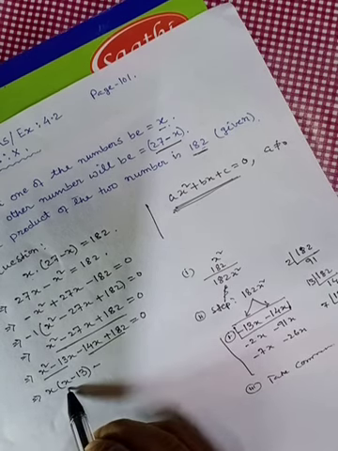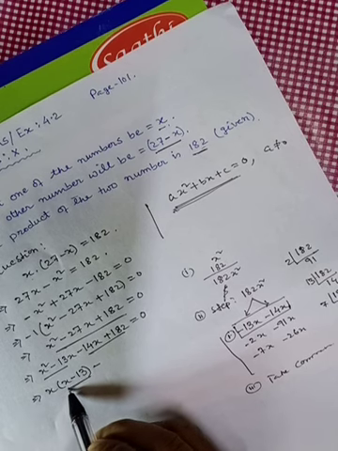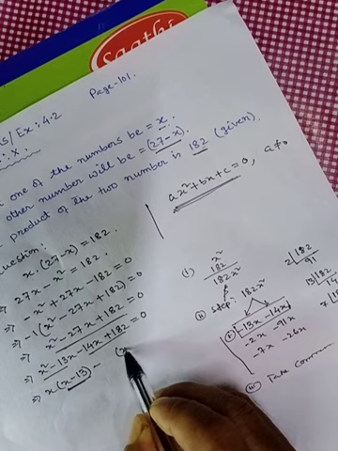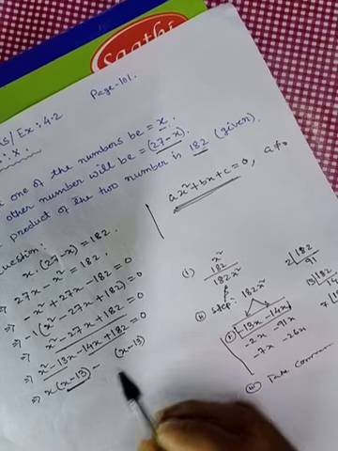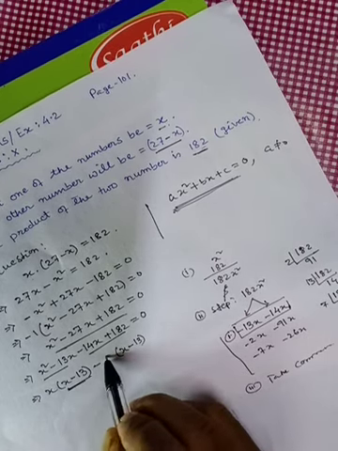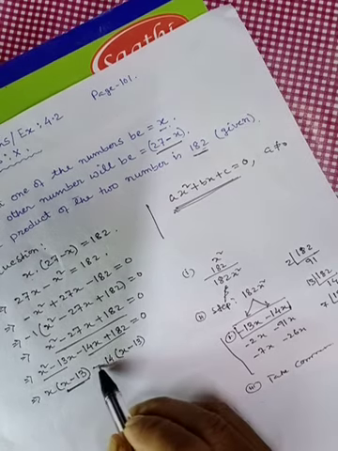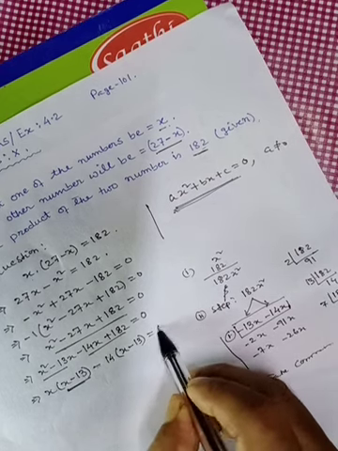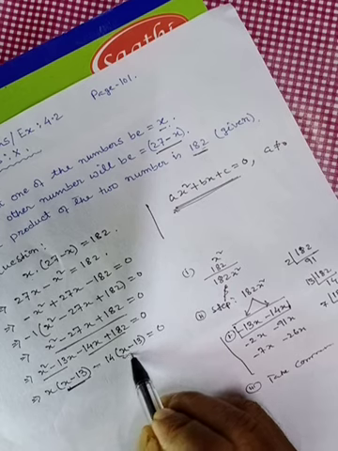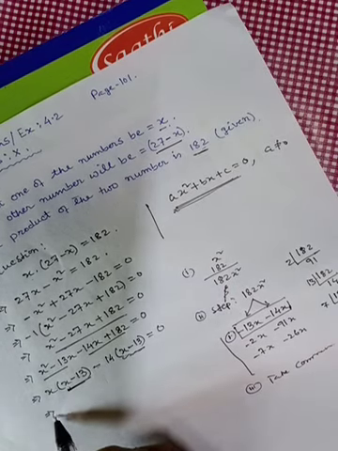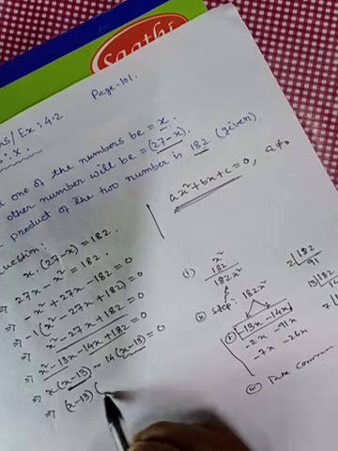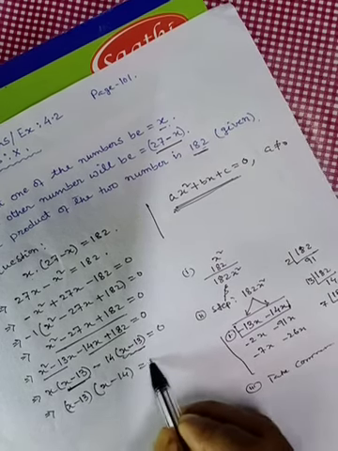Then the next one will also be x minus 13: take 14 into x, minus 14x, minus into minus plus, 14 13s are 182, therefore 0. So x minus 13 is common, and the other remaining is x minus 14, equal to 0.